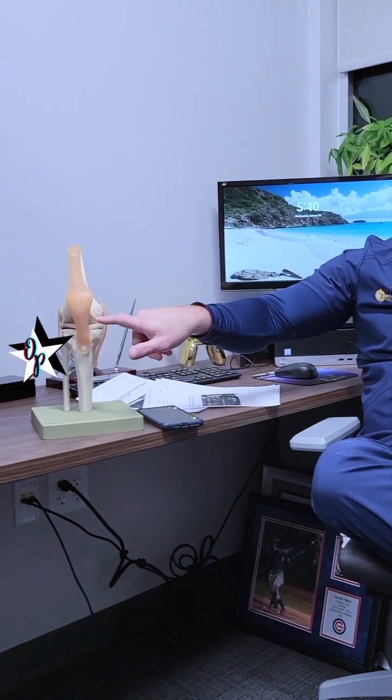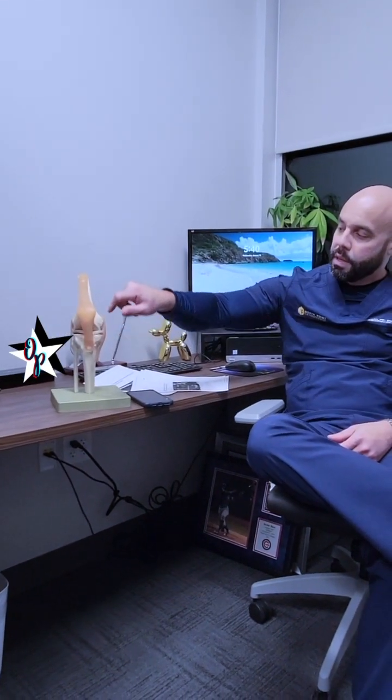Once we extract the graft, I do it arthroscopically assisted, in which I make a hole in the skin here, and another hole here where I insert a camera. That's called arthroscopy. And through those two holes is where I do most of the work.